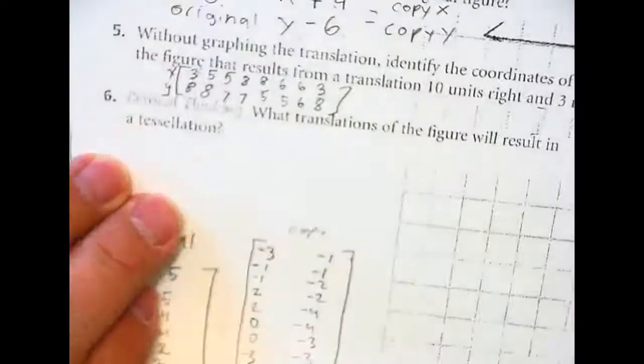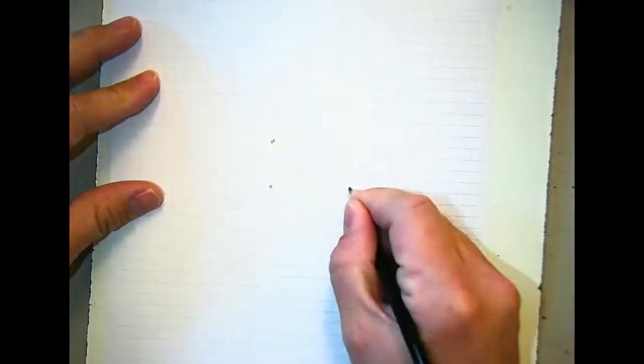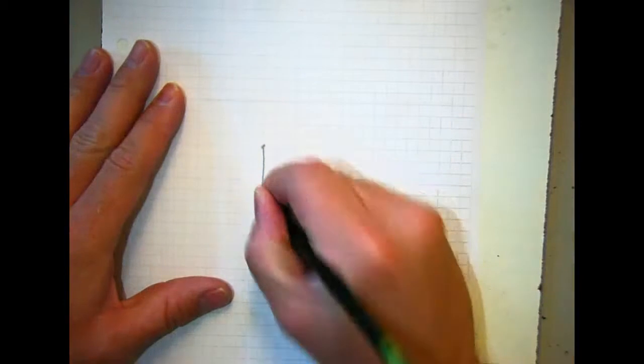What I want you to do right now is take and flip your paper over. On your piece of graph paper on the back, I want you to pick 3 random non-collinear points. Right now, just pick 3 non-collinear points. Any 3. They're all coplanar. There's my 3 non-collinear points that I've chosen. I want you now to connect those points and make a triangle.